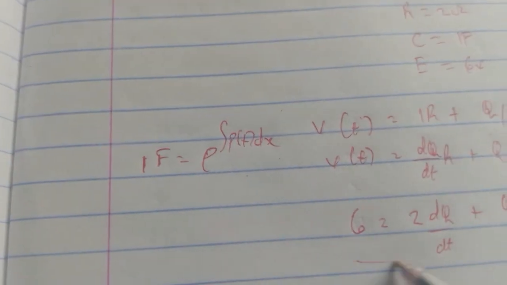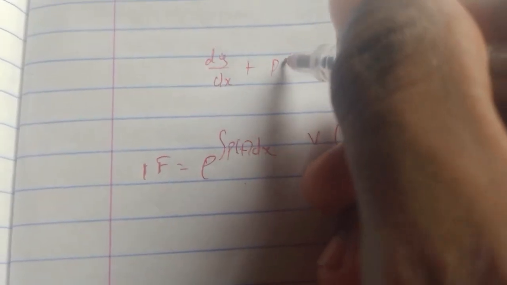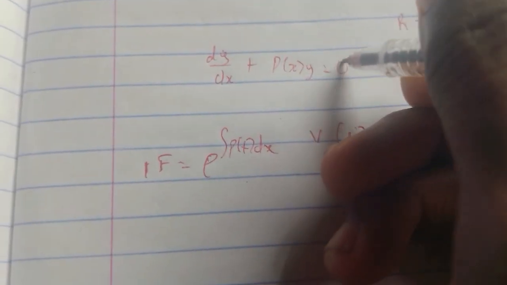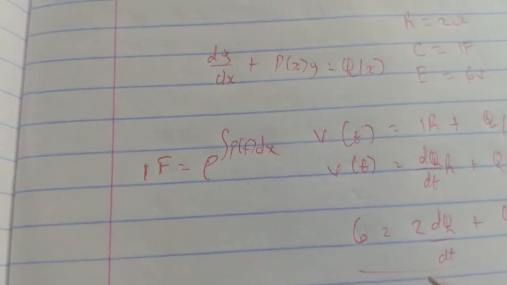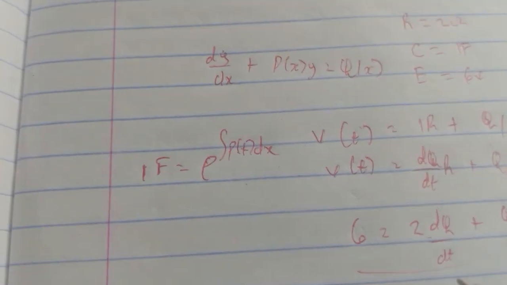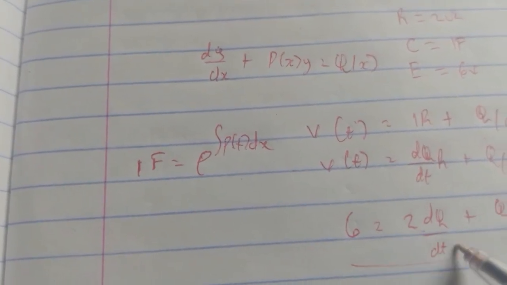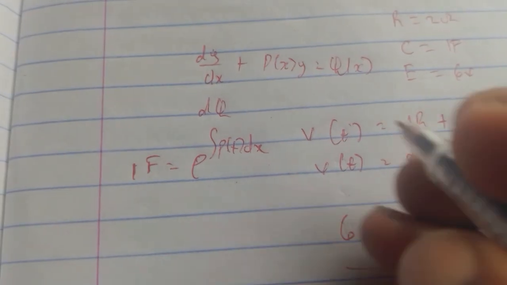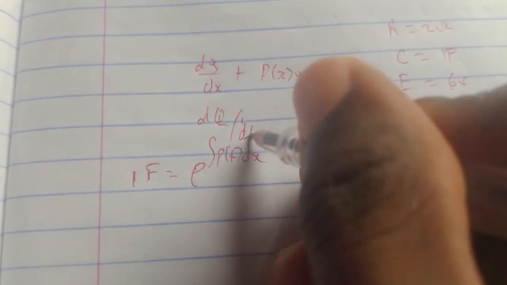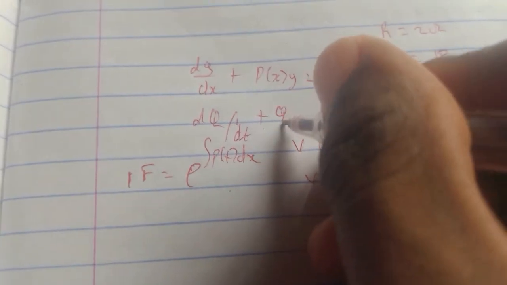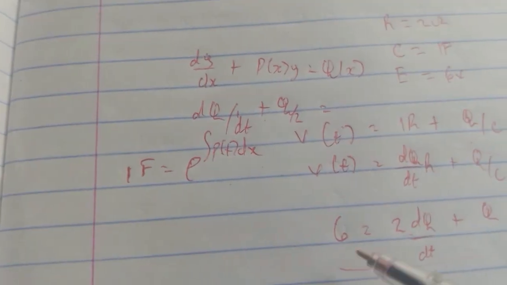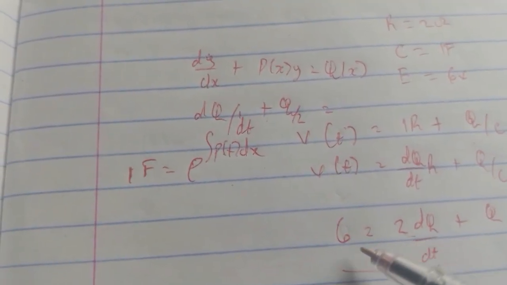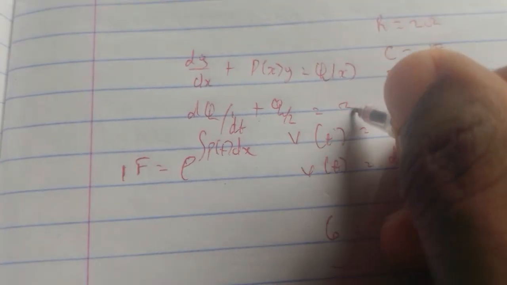Any equation that looks like dy/dx plus p of x times y is equal to q of x. This looks like it after we divide both sides by 2. So we have dq/dt plus Q over 2 is equal to, if you divide your 6 by 2, you're going to get 3.